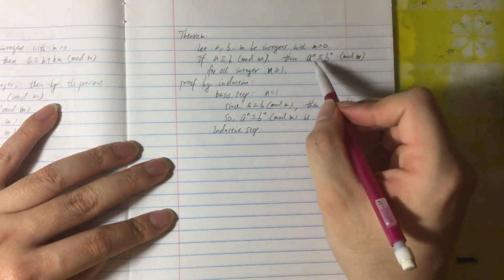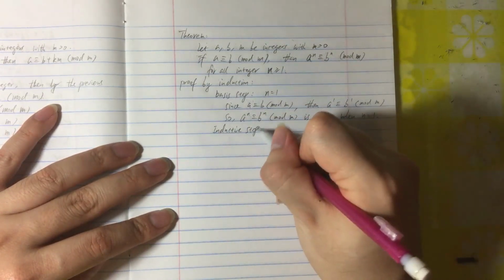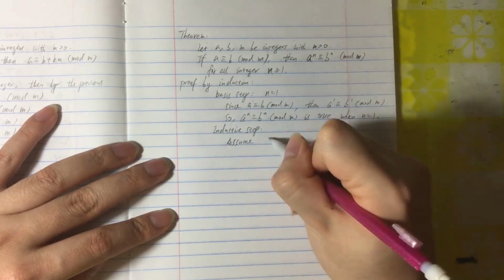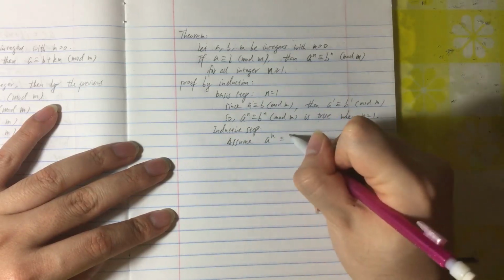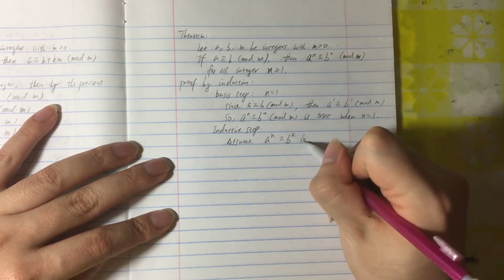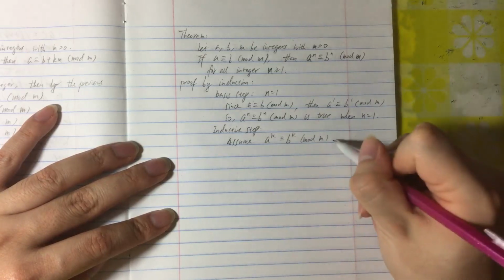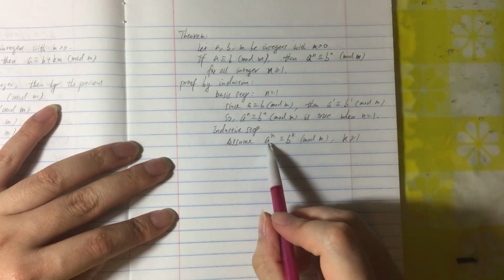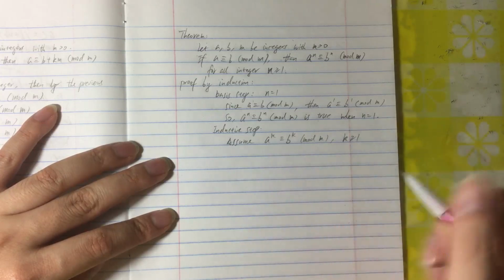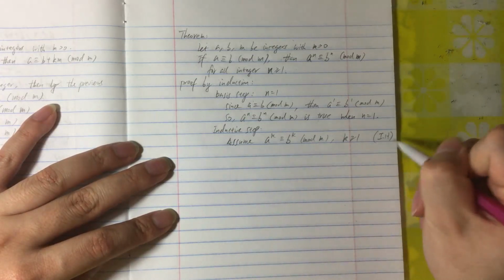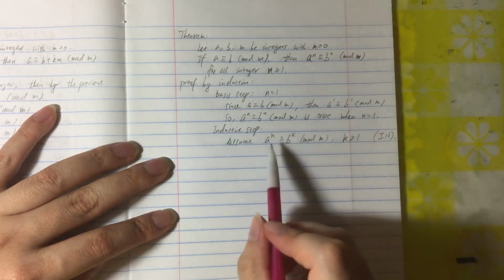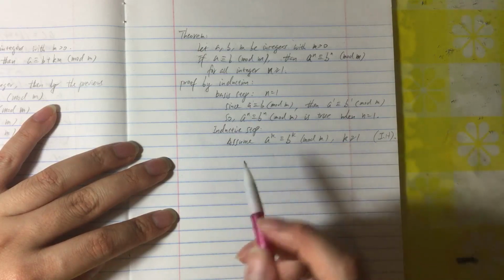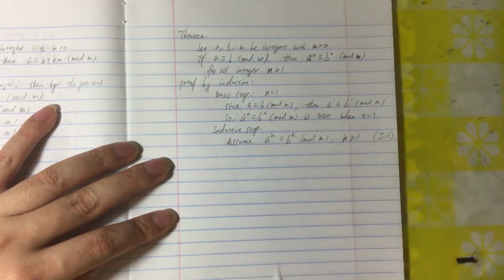Assume this statement is true when n equals k. So assume a to the power k is congruent to b to the power k mod m, where k is an integer greater than or equal to 1. This is the induction hypothesis. We try to prove that this statement is also true when n equals k plus 1.